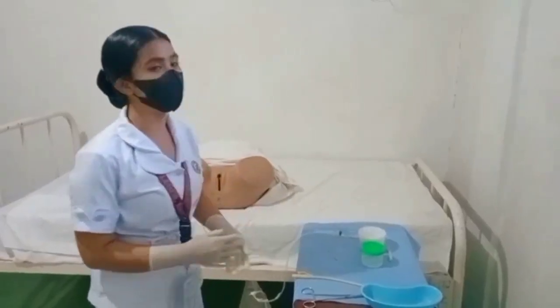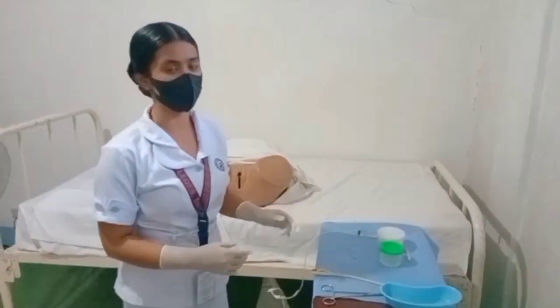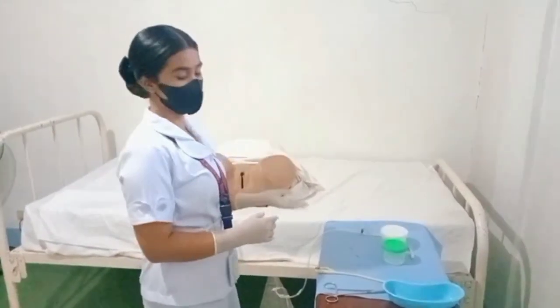And next, I am going to connect the distal end of the catheter to the drainage tubing.